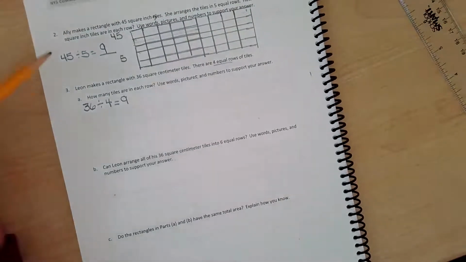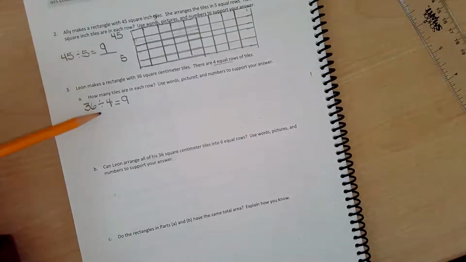Okay, so I just kind of wanted to give you a little bit of an idea of what a word problem would look like and how you would have to draw the pictures and figure out the answer.